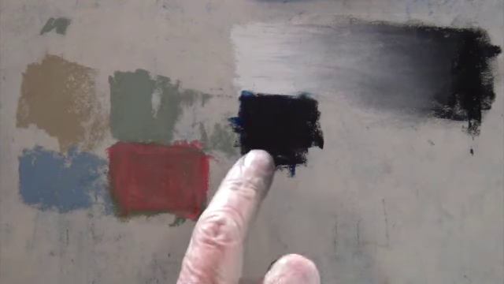Let's start with some grays, and then I'm going to go to the values. Here I've used the neutral gray theory.